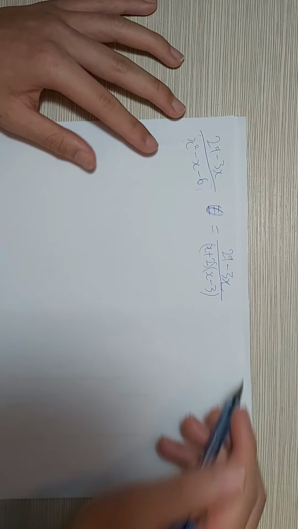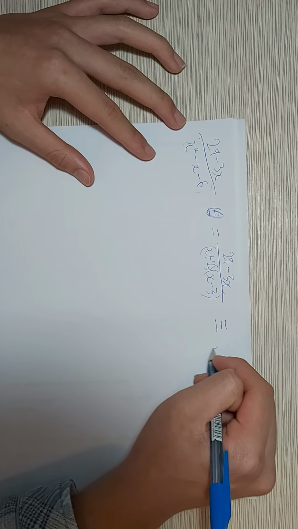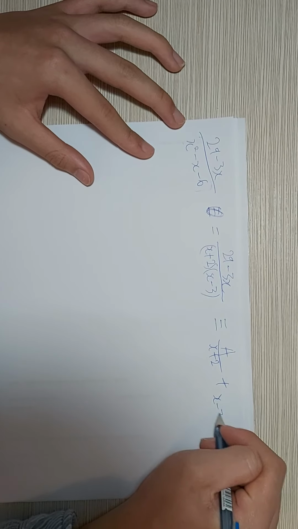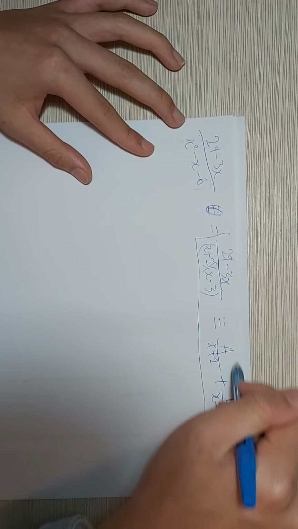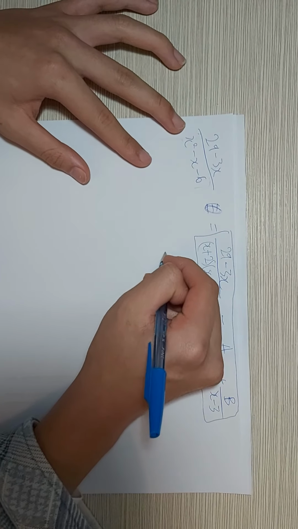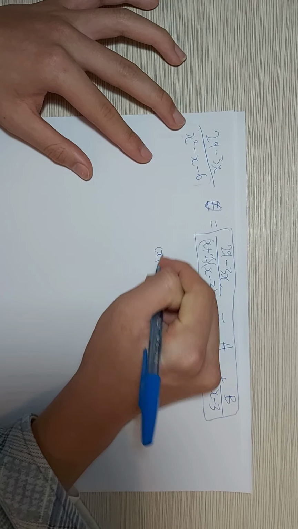So now we will have to find out the constants, the numerators I mean, equal to this guy plus this guy. So how can we do that? It is easy. Left hand side, keep it the same.